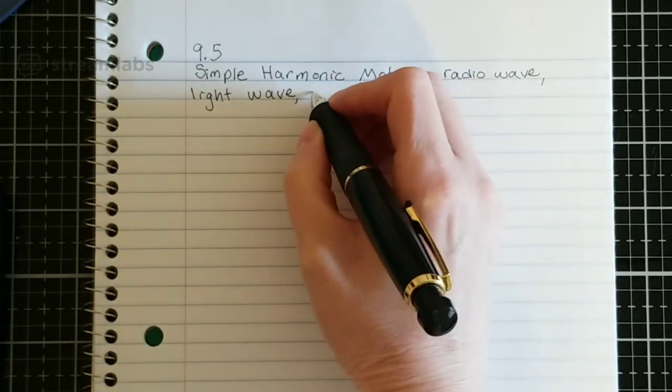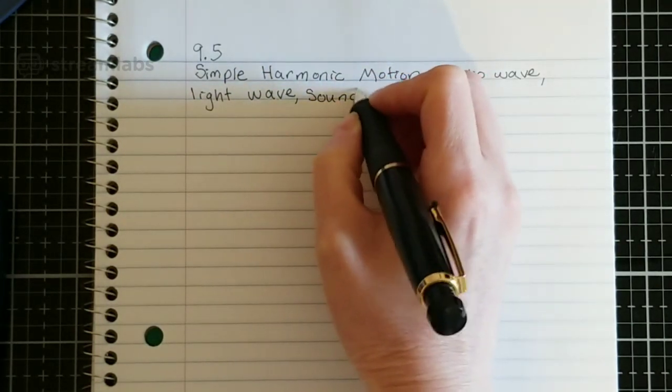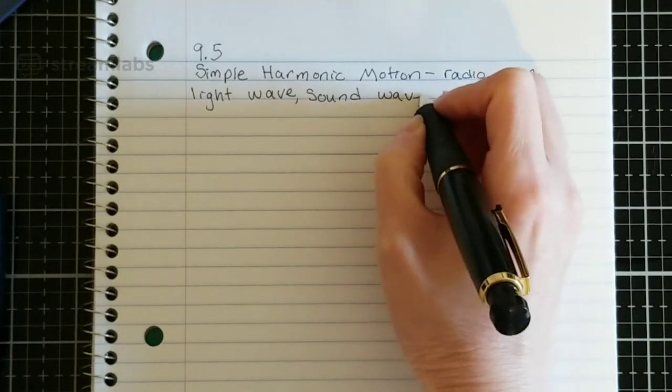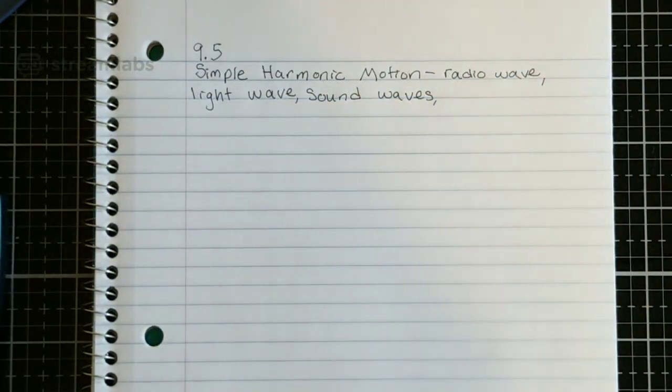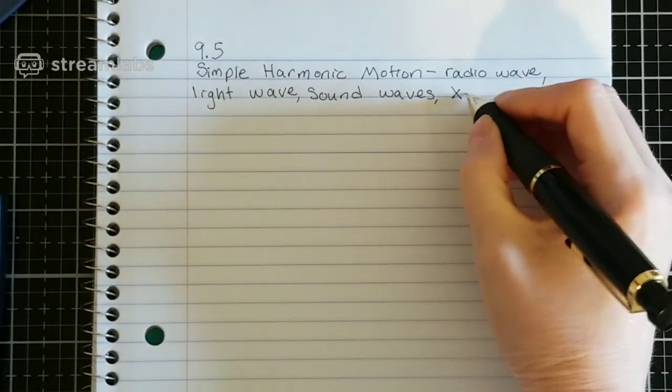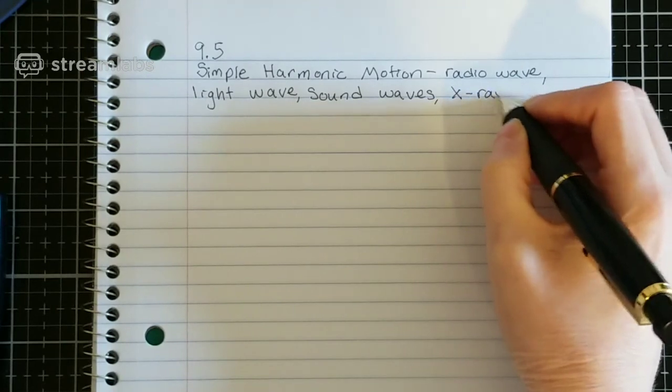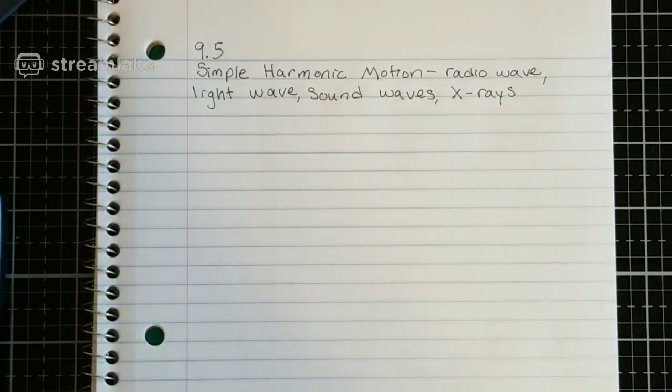Also, your sound makes waves. Believe it or not, X-rays also have a wave type formation. But that's what we're talking about. And most of this stuff, you can't really see it. So that's what we're talking about when it says simple harmonic motion.